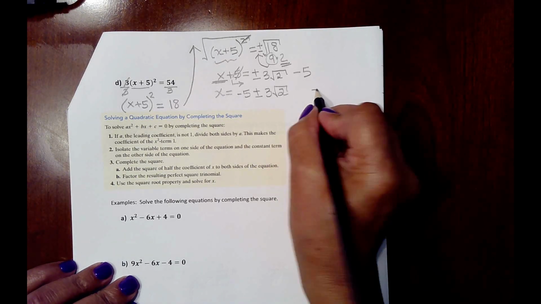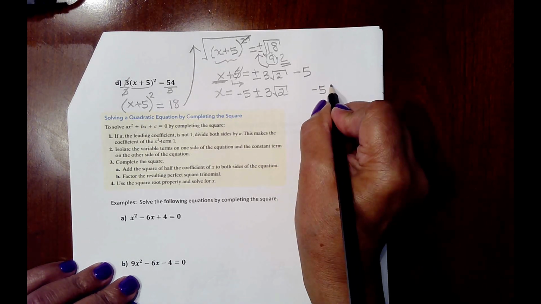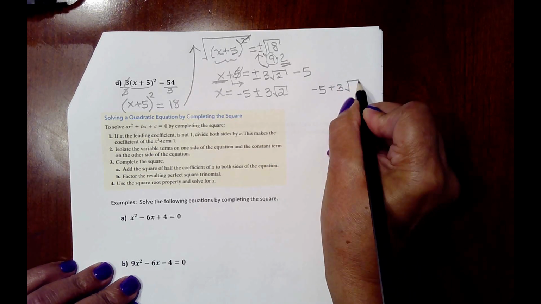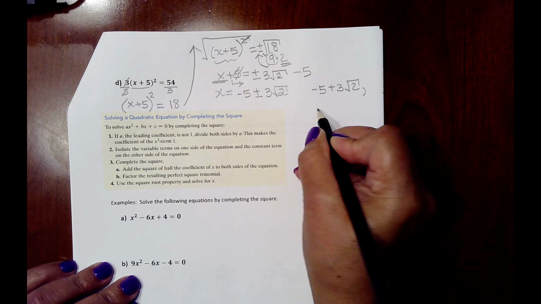If you wanted to do that, you could list this one using the positive sign in front of the 3 square roots of 2. You'll put a comma and then list the other one. Negative 5, and this time picking up the negative sign with the 3 square roots of 2.